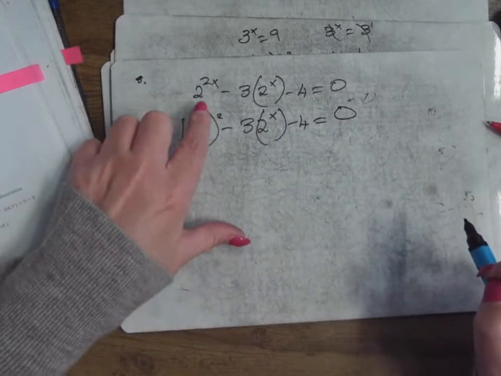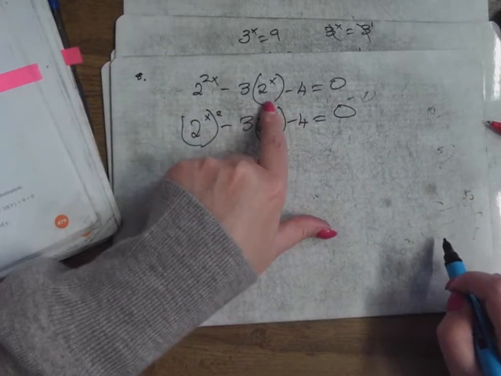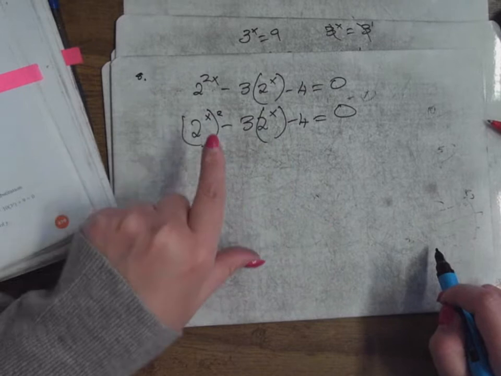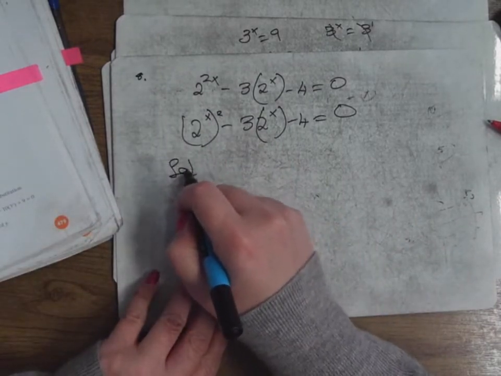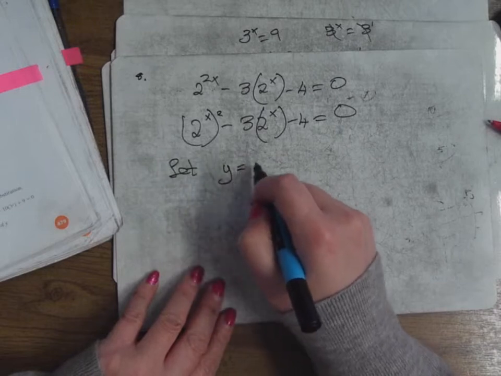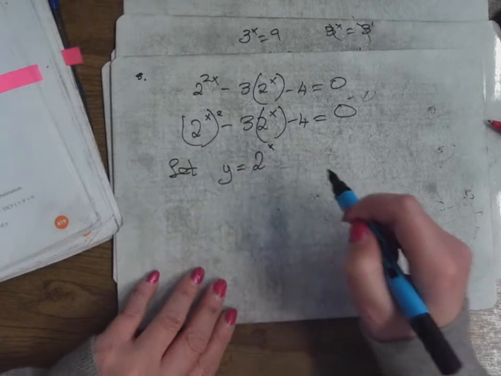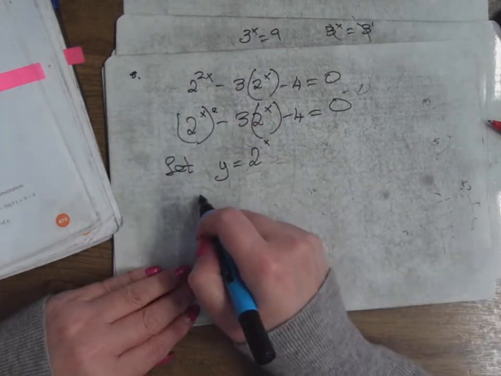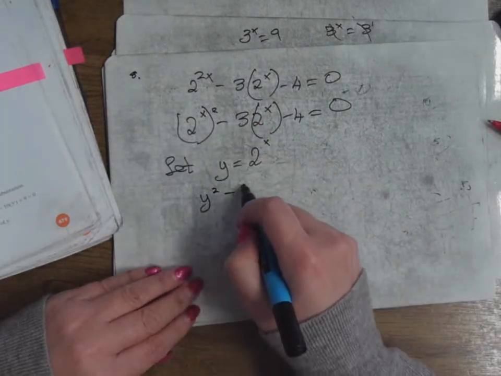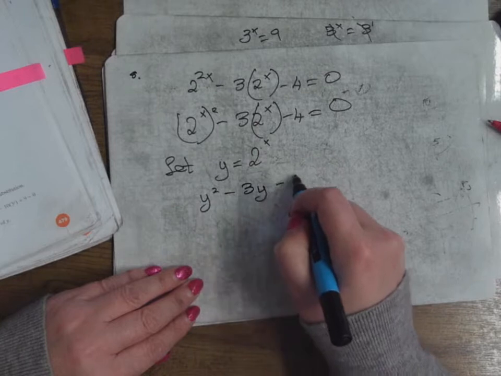How did I know to do that? Because this is a 2 to the power of x here. I want everything in terms of 2 to the power of x. So I replace y is equal to 2 to the power of x. Everywhere I see a 2 to the power of x, I'm putting a y. So that's y squared minus 3y minus 4 equals 0.